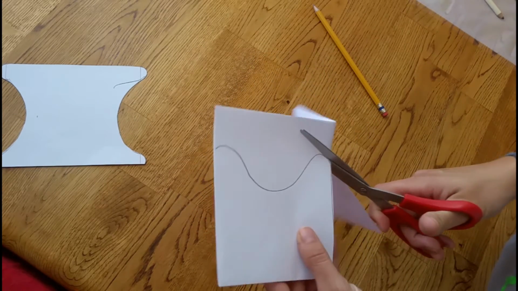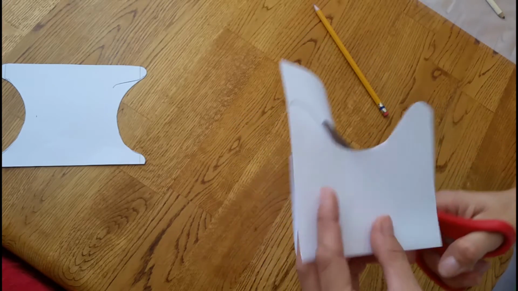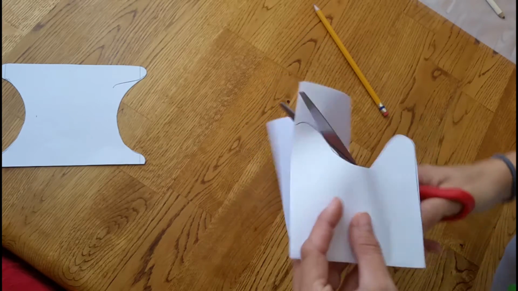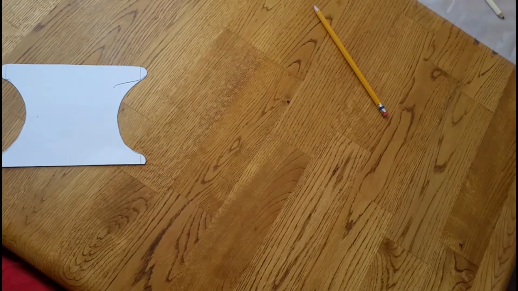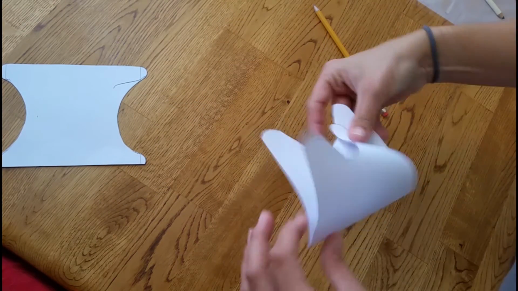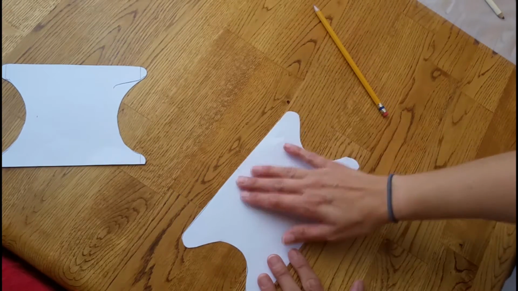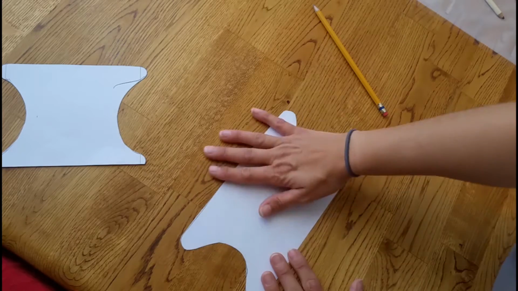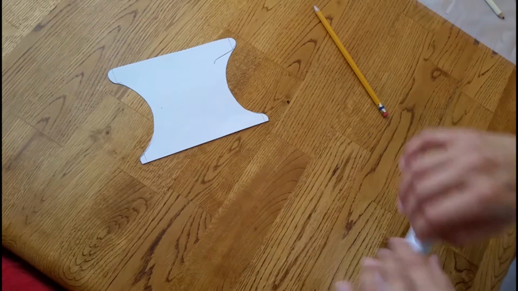But yeah, and now once we cut it out, both sides will be identical. You won't have to worry about one side being longer or shorter than the other. This is how I got it to be the dimensions exactly the same on both ends. So I open it up, it's a little bit different than my original, but that's how I got my vase. You can make yours completely different on the sides, but that's how I did mine. I'll set this aside.